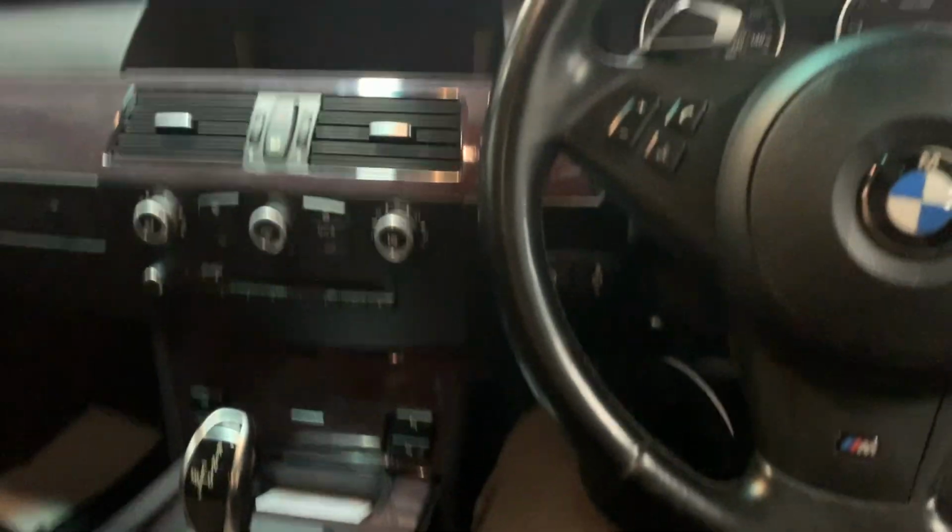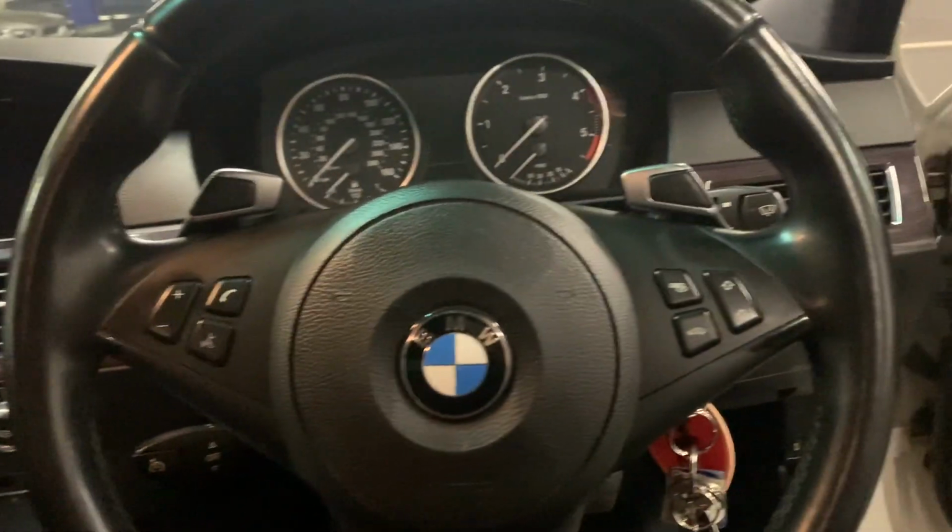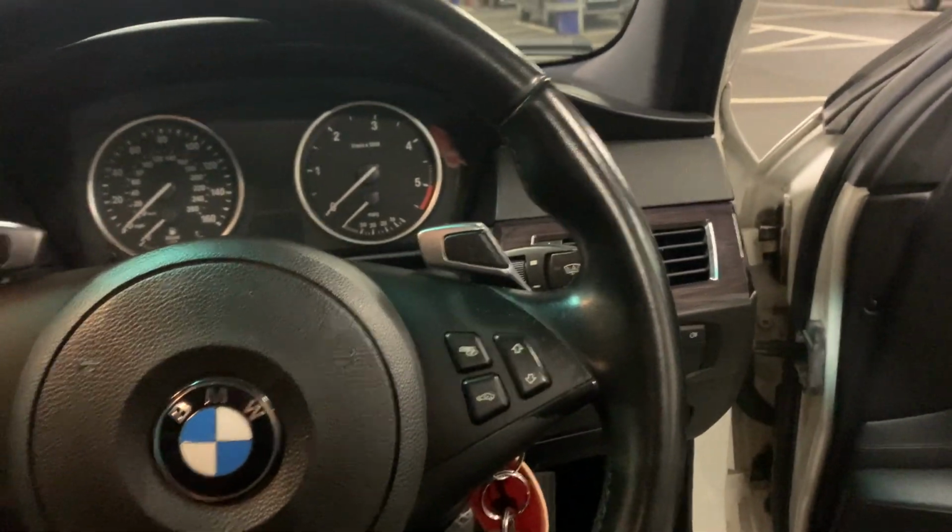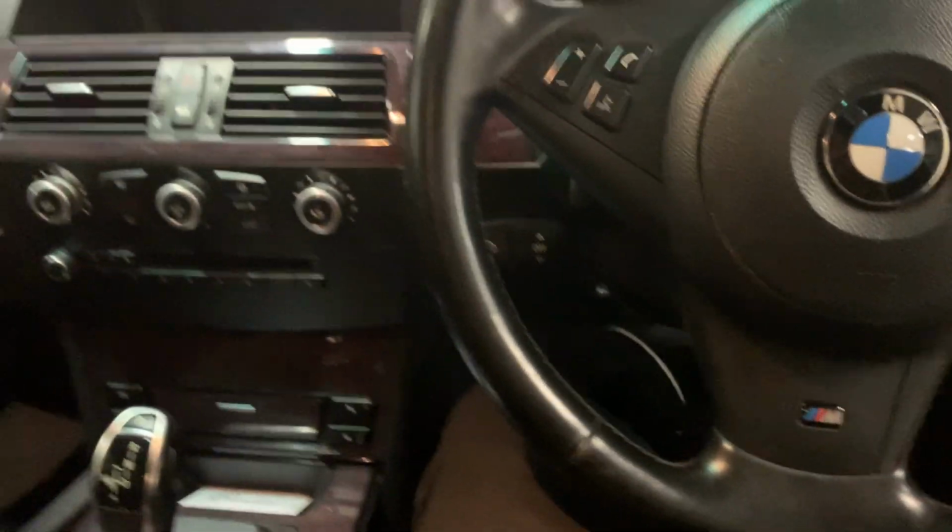Now this is the BMW E60 5 Series, so let me flick it around and show you. This is the BMW E60 5 Series, and basically there's a lot of features that we want to try and unlock and open up really.